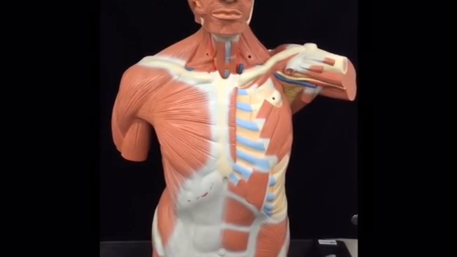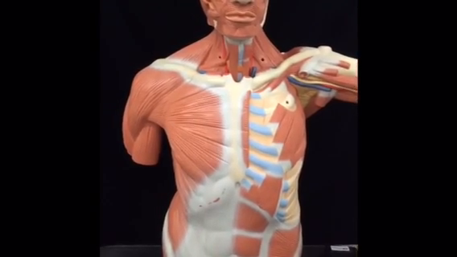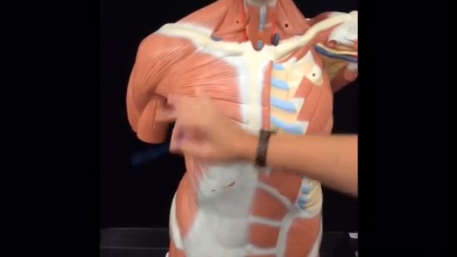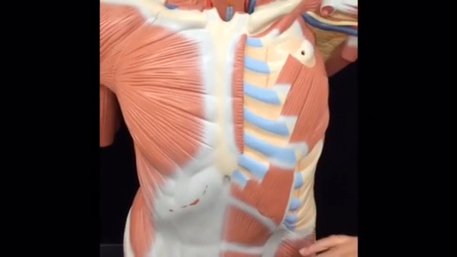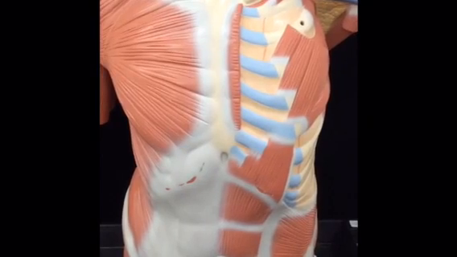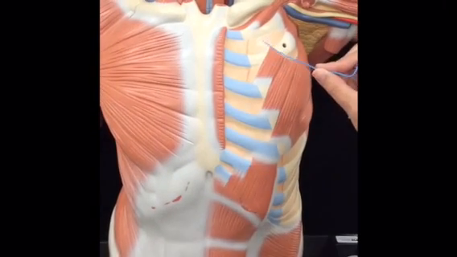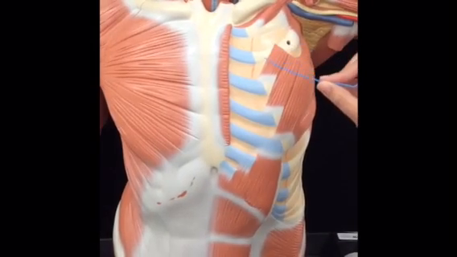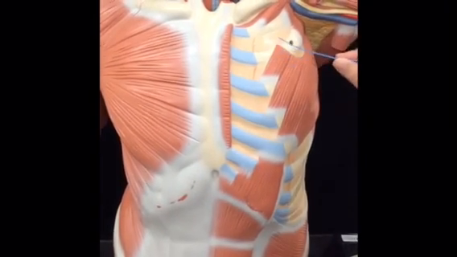So again, this is the anterior view of this model. You can see on the right side how these muscles are more superficial than the muscles that are shown here on the left side. Muscles for this station that you need to know are your intercostals, like the name is saying, inter, between, costals, ribs.